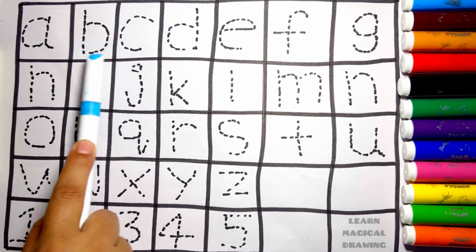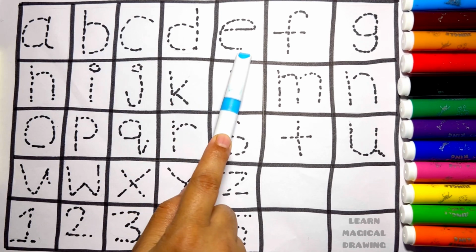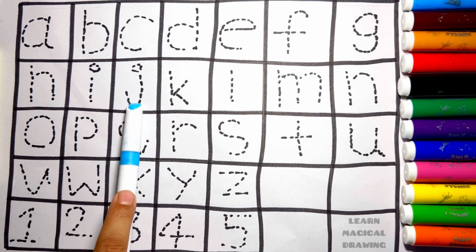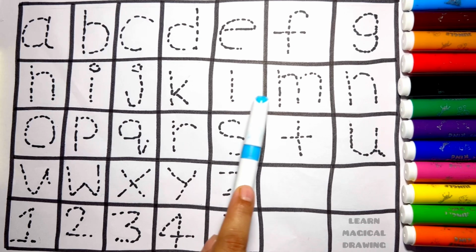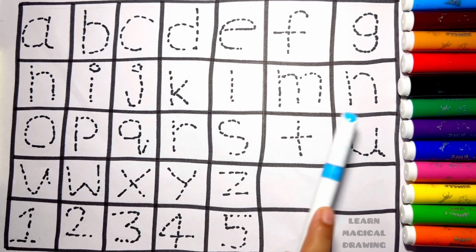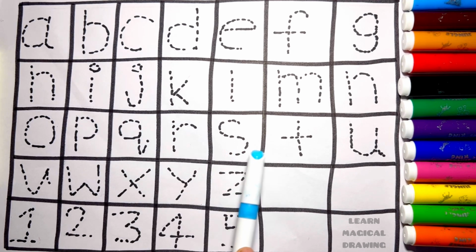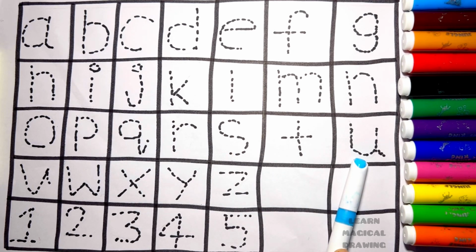A, B, C, D, E, F, G, H, I, J, K, L, M, N, O, P, Q, R, S, T, U, V, W, X, Y, Z. 1, 2, 3, 4, 5.